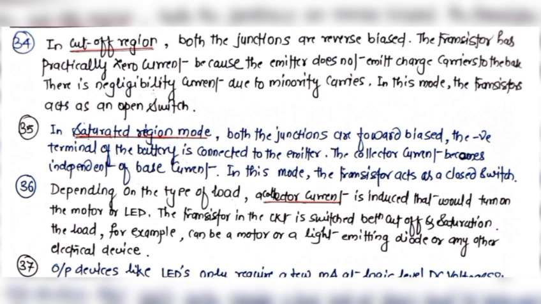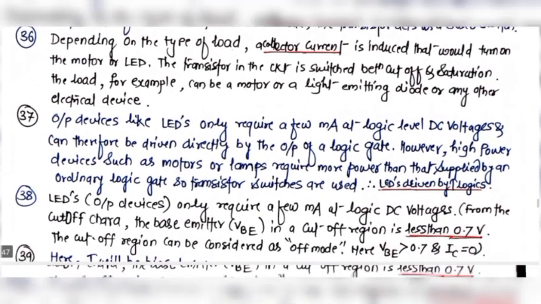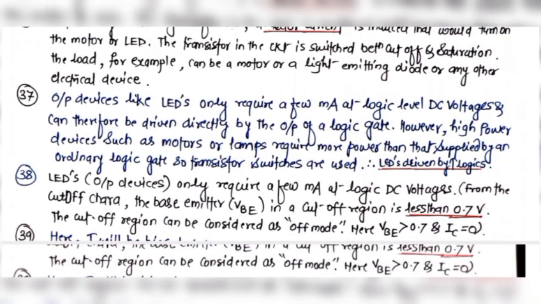Depending on the type of load, a collector current is induced that would turn on the motor or LED. When the transistor in the circuit is switched between cutoff and saturation, the load, for example, can be a motor or an LED, light emitting diode, or any other electrical devices. Output devices like LEDs only require a few milliamperes at logic level DC voltage and can therefore be driven directly by the output of a logic gate.